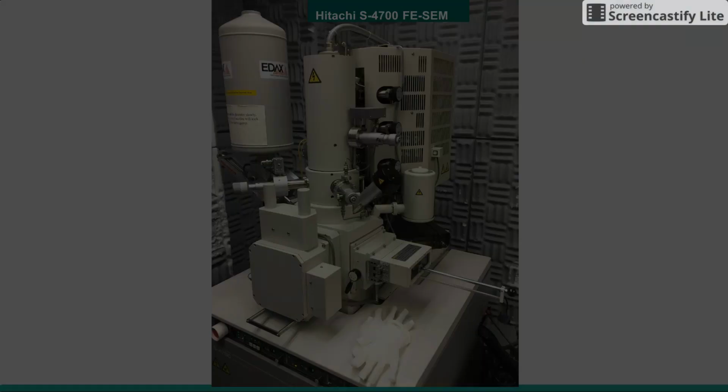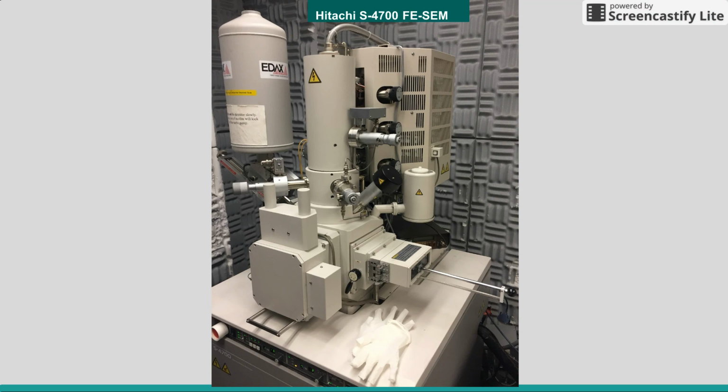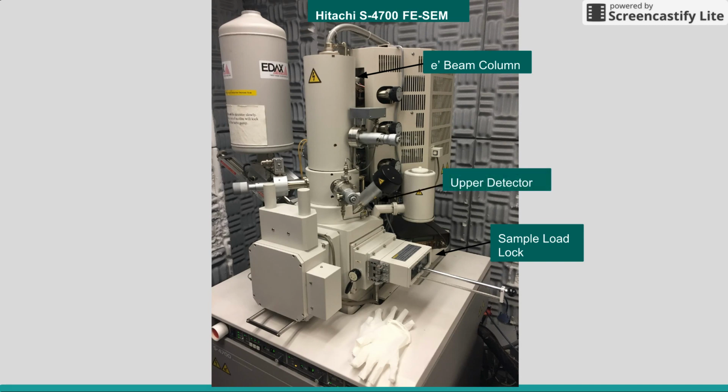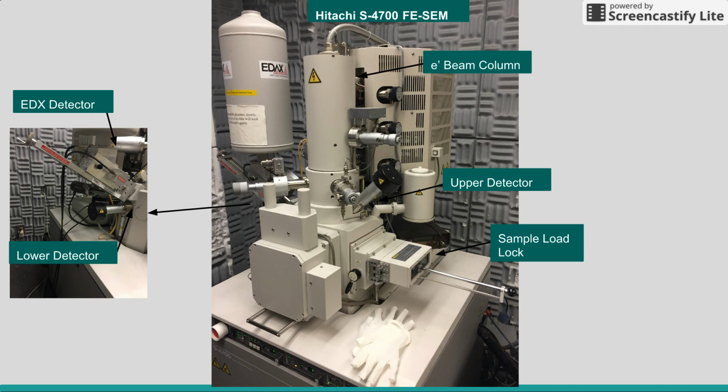SEM samples. The SEM model used in this investigation was a Hitachi S4700 FE-SEM, which also has the capabilities of EDX compositional analysis. This image details some of the main components of the SEM: the electron beam column, the sample chamber load lock, which is used to prevent loss of vacuum during sample loading, the upper detector, and on the left-hand side we have the lower and EDX detector. Lastly, we have the nitrogen tank used in EDX to cool the detector.